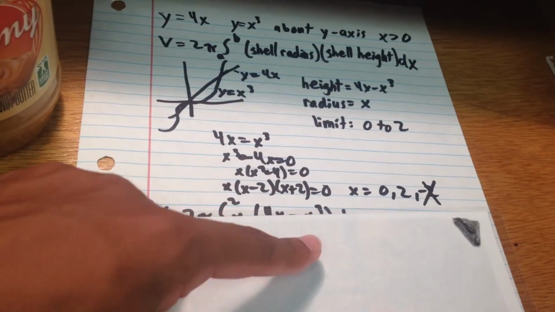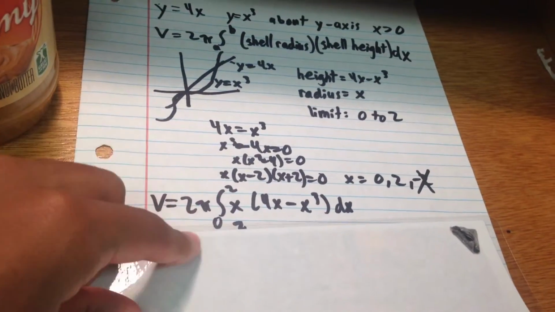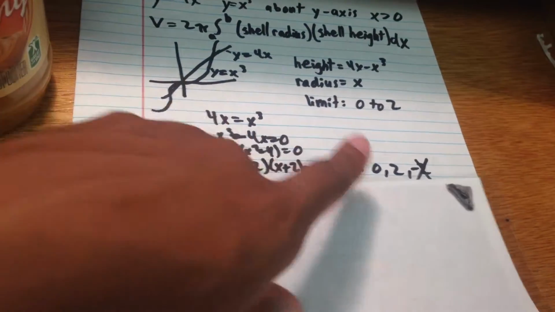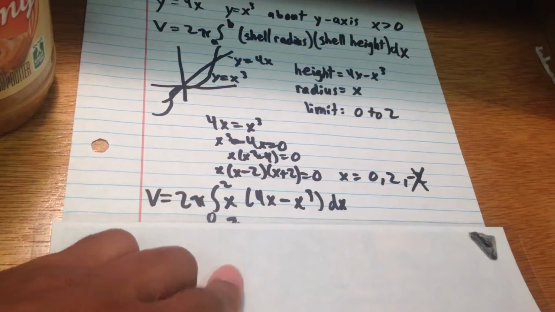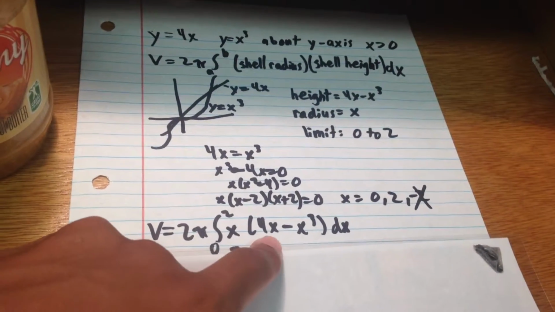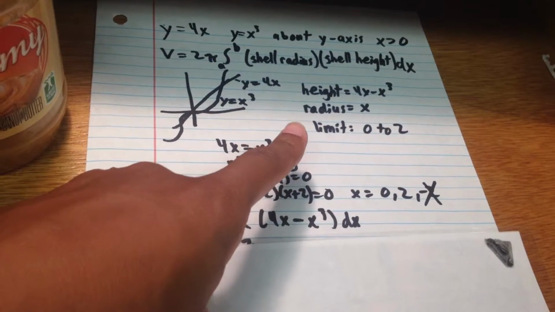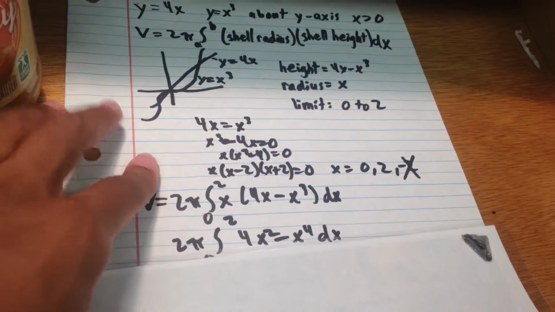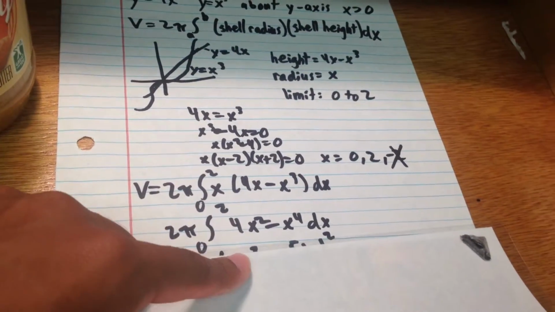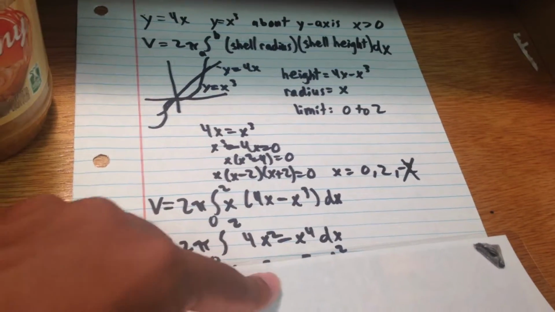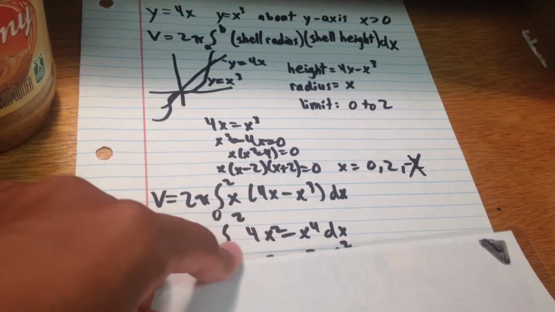Alright, so now that we have our values for height, radius, and limit, we can just plug everything into the formula. So you're going to get volume is equal to 2 pi, 0 to 2, because that's our limits that we solved for, and then x because that is our shell radius, and then 4x minus x cubed because that is our shell height, like I said earlier. So now we're just going to integrate. The first step is to factor out the x because it's easier to take the integral once everything is factored out.